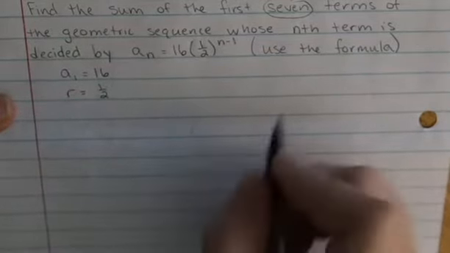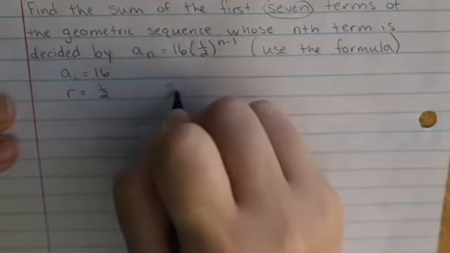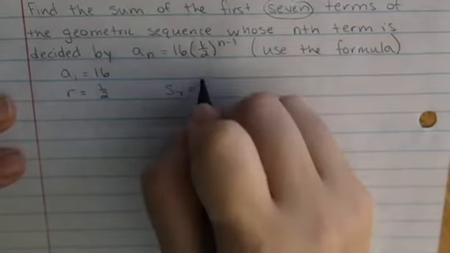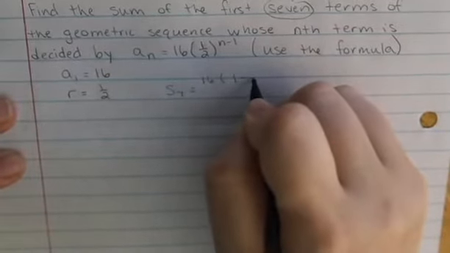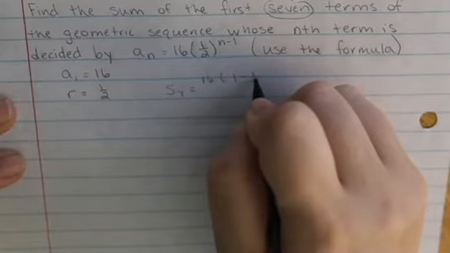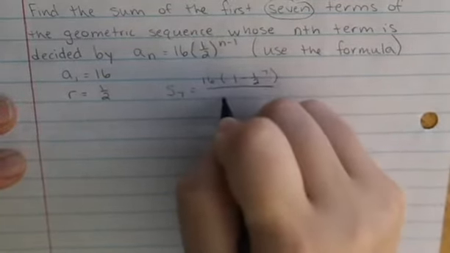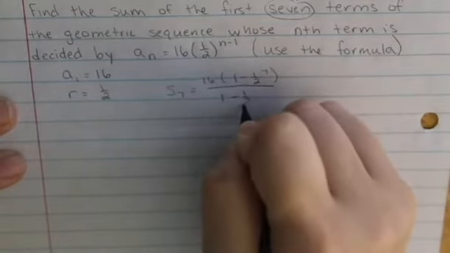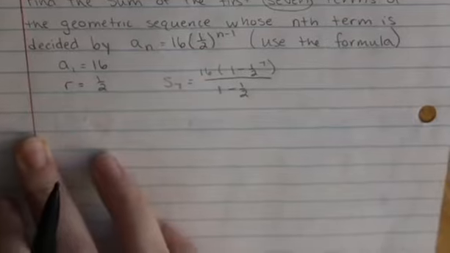So now we have a formula that we are going to use for this. Here's the formula, I'm writing it down for you. So it ends up being 16 times 1 minus 1/2 to the 7th power, all of that divided by 1 minus 1/2.